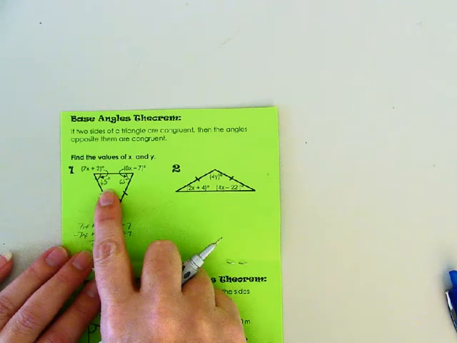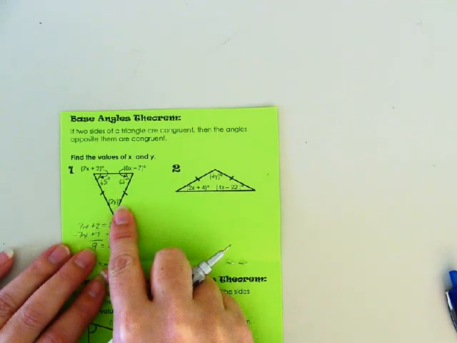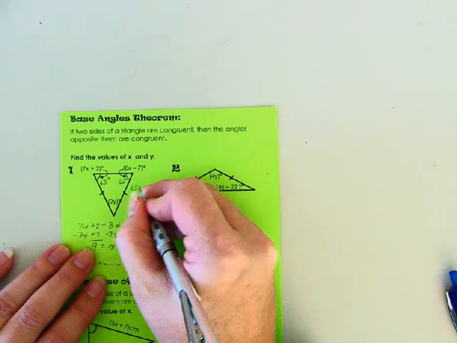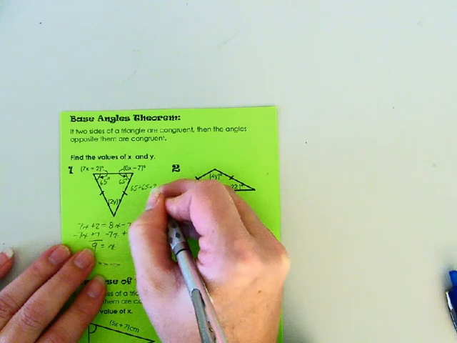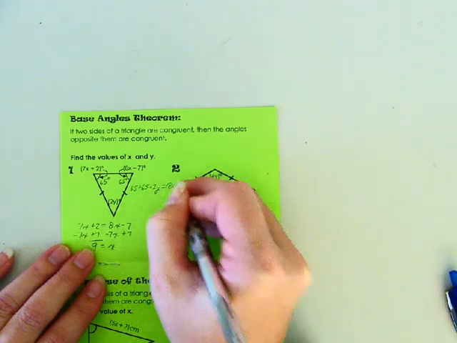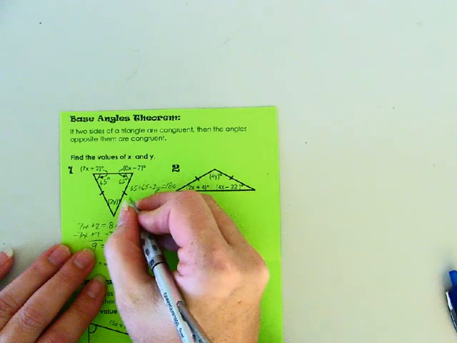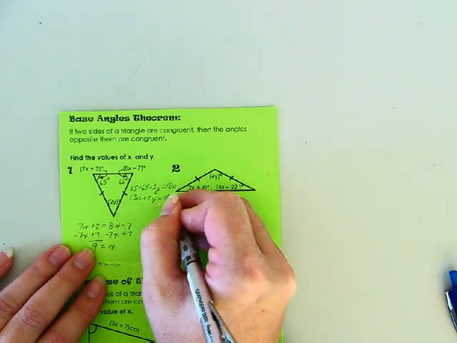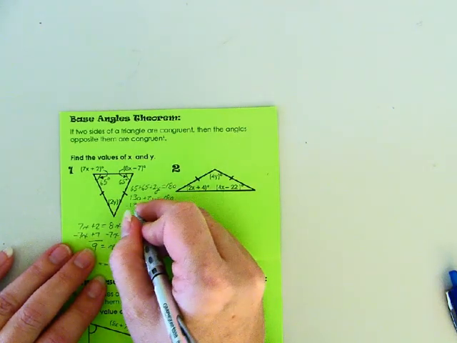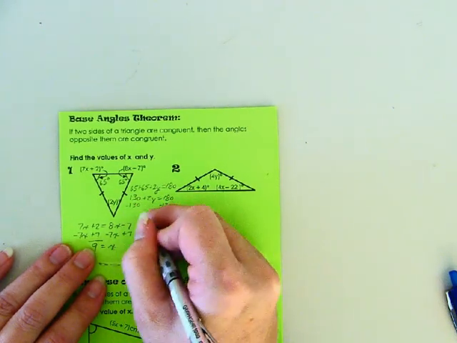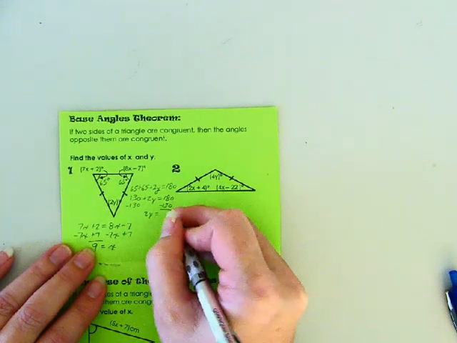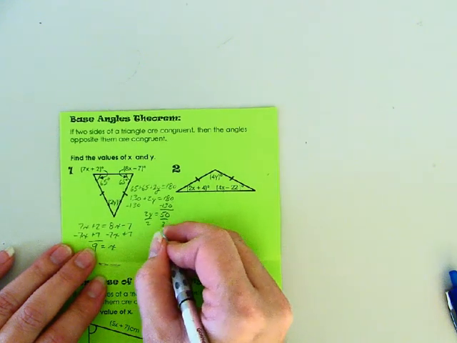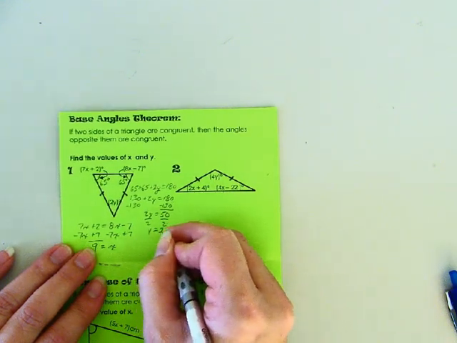So now we know that every triangle adds up to 180. So we can take 65 plus 65 plus 2y, and that's going to equal 180. So we get 130 plus 2y equals 180. Subtract our 130. We end up with 2y equals 50. Divide by 2, and we get y equals 25.